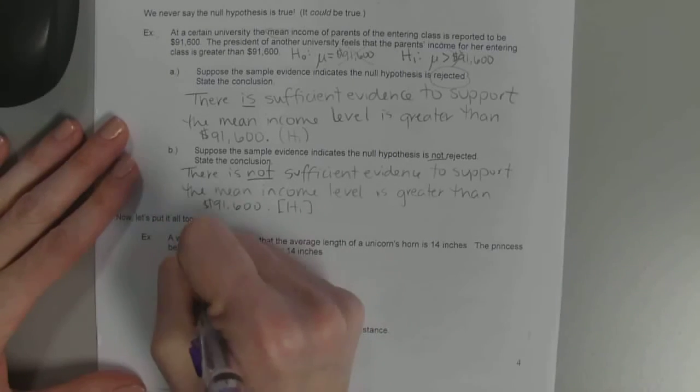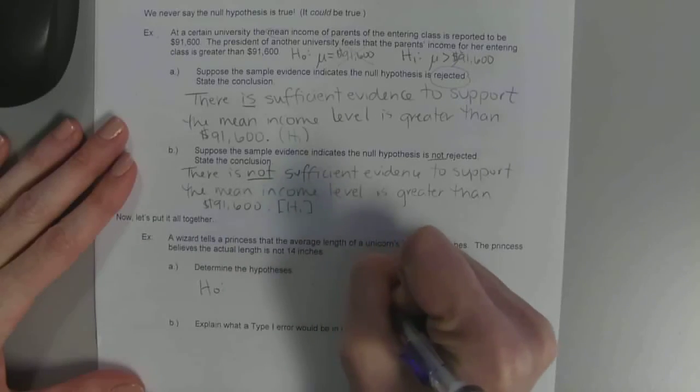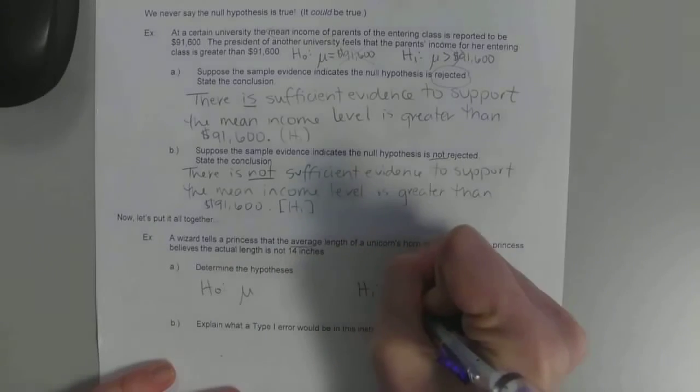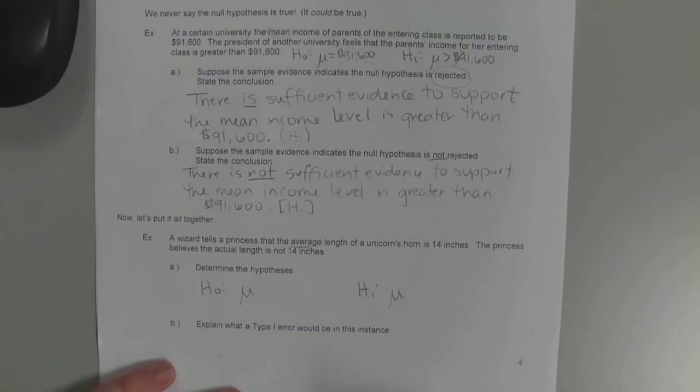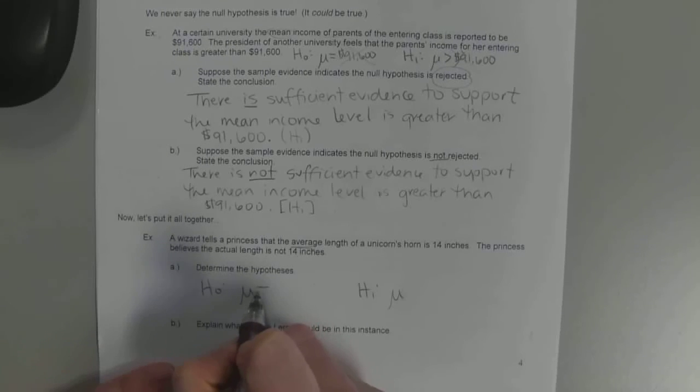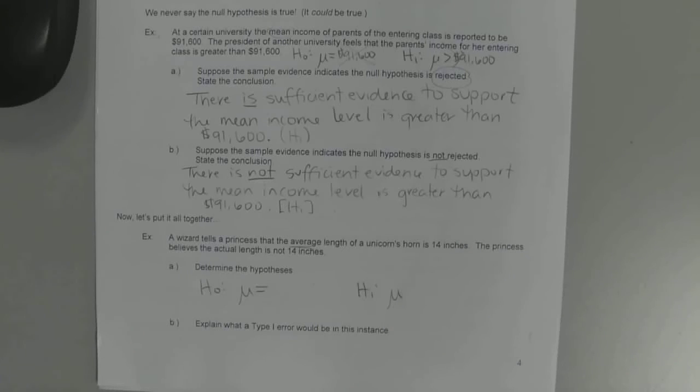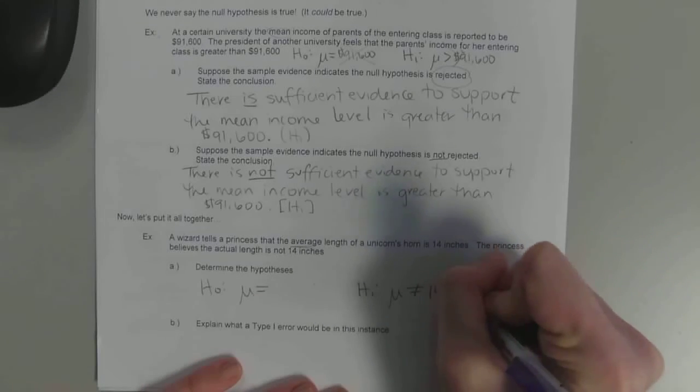So what's the parameter we're going to use for our hypotheses here? Mu, right? Because you see that word average, correct? So we're going to have mu and mu. What symbol does the null hypothesis always have? Equals. And what we want to say is the princess, she's the one that's trying to call BS, right? So this wizard's making a claim that it is 14 inches, but the princess is trying to call him out. What does she think the actual length is? Not equal, right? So not equal. And then remember, once you put your number there, just make sure the unit's with it. So what are we talking about? 14 inches.